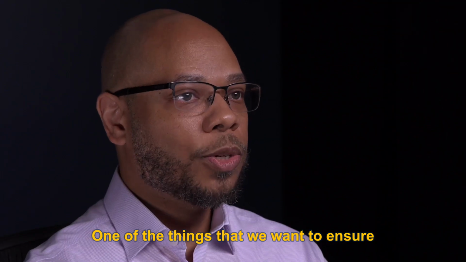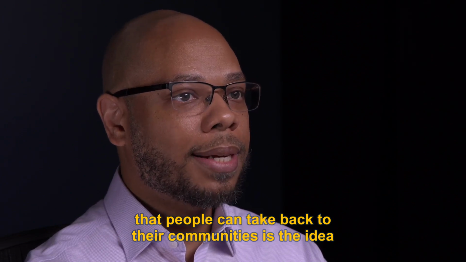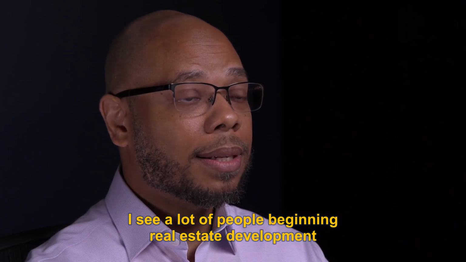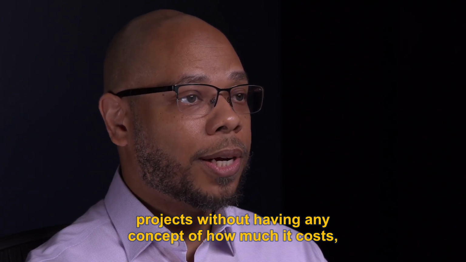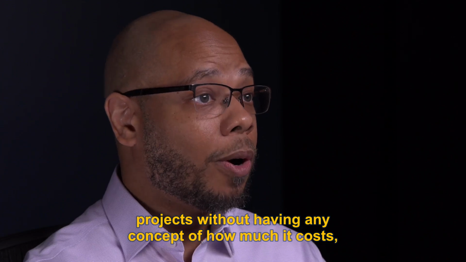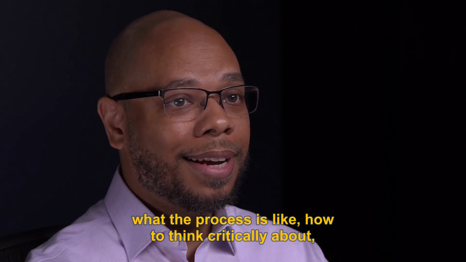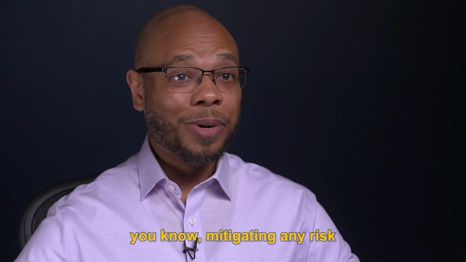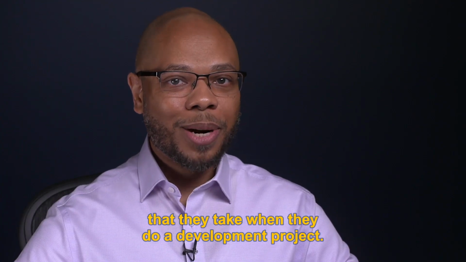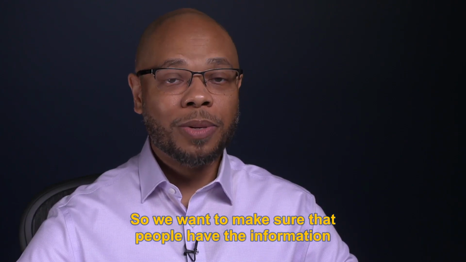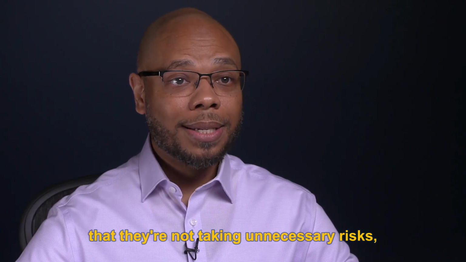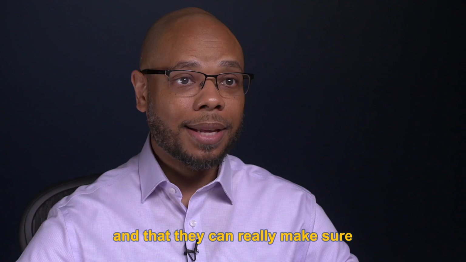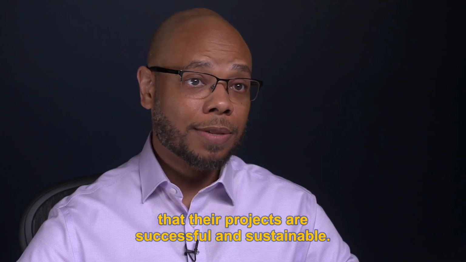One of the things that we want to ensure that people can take back to their communities is the idea of sustainability, right? I see a lot of people beginning real estate development projects without having any concept of how much it costs, what the process is like, how to think critically about mitigating any risk that they take when they do a development project. So we want to make sure that people have the information before they start so that they're not taking unnecessary risks and that they can really make sure that their projects are successful and sustainable.